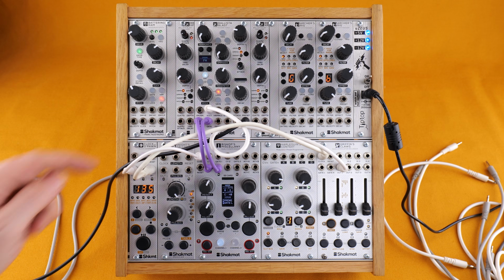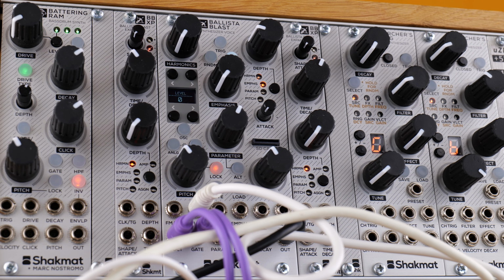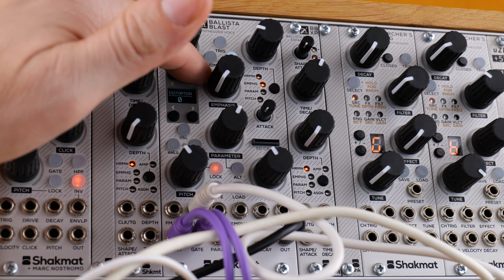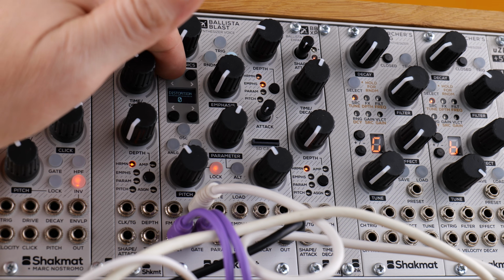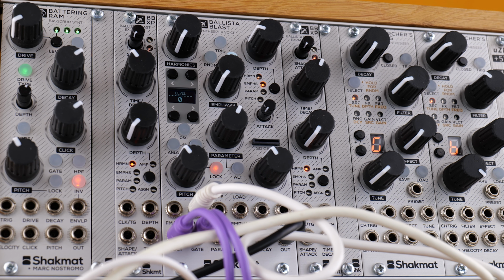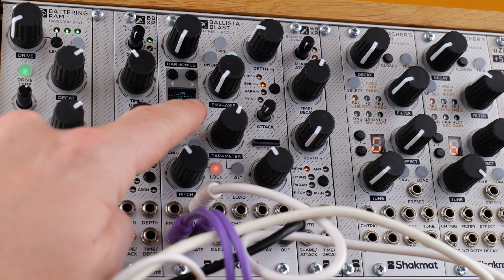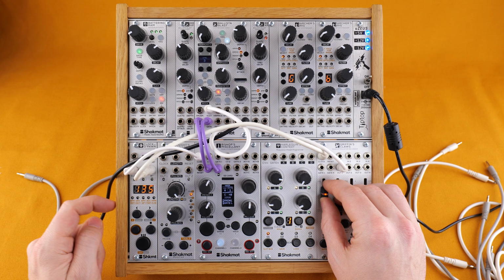The Ballista Blast has a velocity input which can be assigned to a lot of destinations. To go to the velocity menu, press the velocity button. The velocity menu works the same way as the randomizer menu. You can scroll all the destinations and set independent amount for each destination. We are now using the FM engine and we'll start a sequence. Sequence is coming from the Bishop's Miscellany Mark II, and we are using a Griffin's clause to control the velocity input. Let's assign the velocity to the level destination.